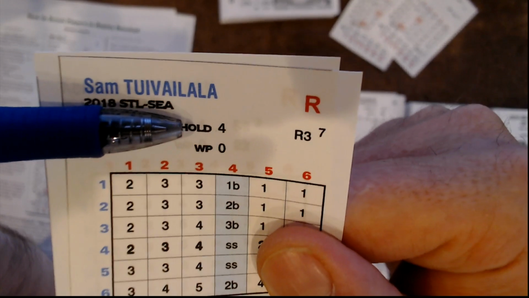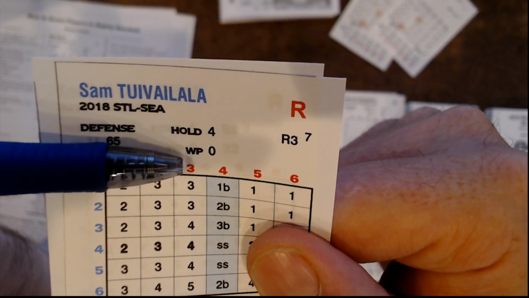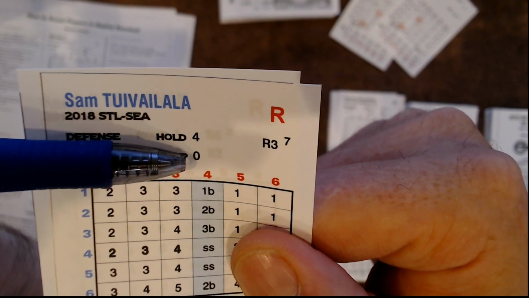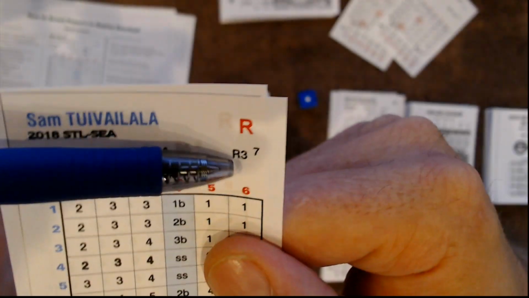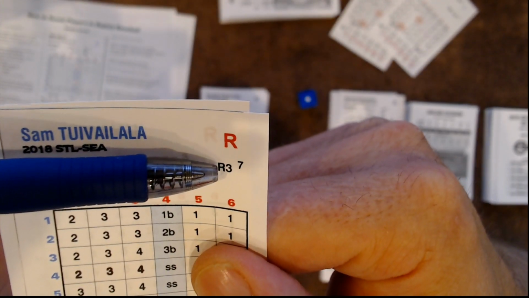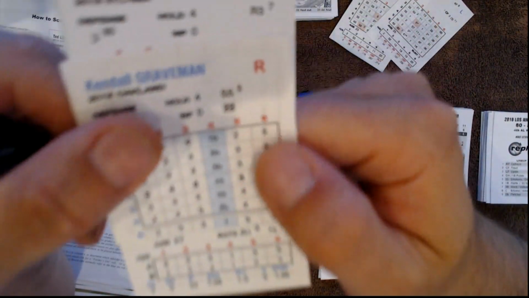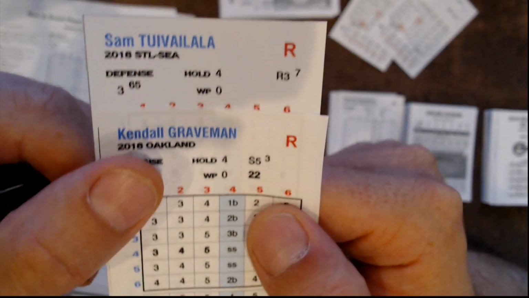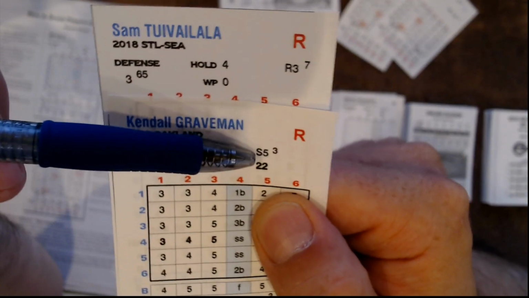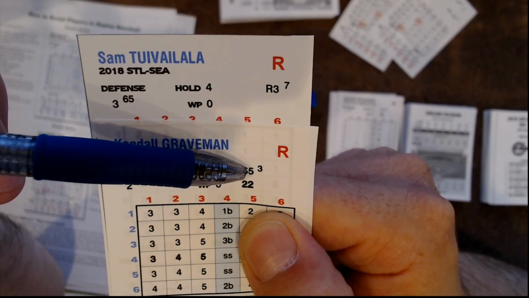Pitchers will have a hold rating here. Again, 1 to 5 and a wild pitch rating. And then all the way over here is going to be either, I'll give you a couple examples here. We'll show you. We'll put these cards side by side. All right, so if they're a starter, they're going to have a starting grade there, S for starter.